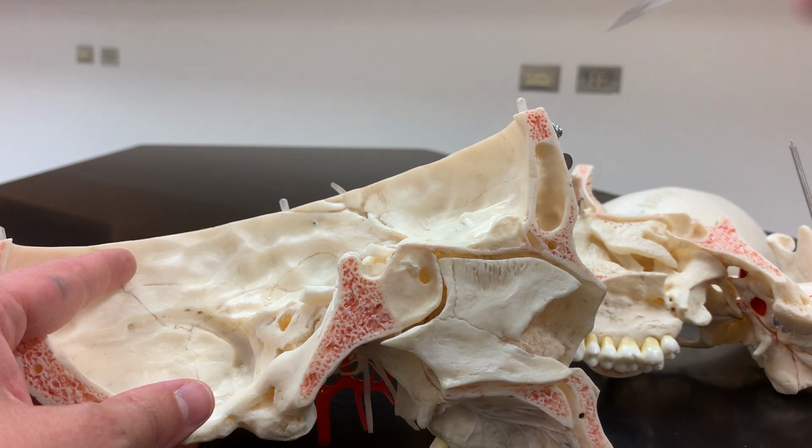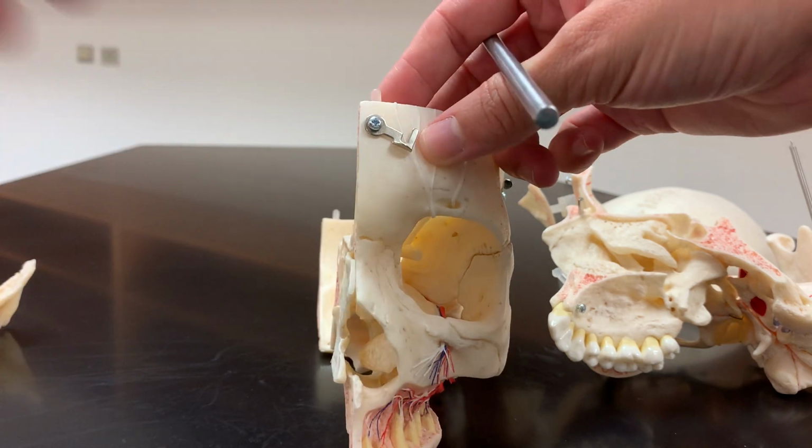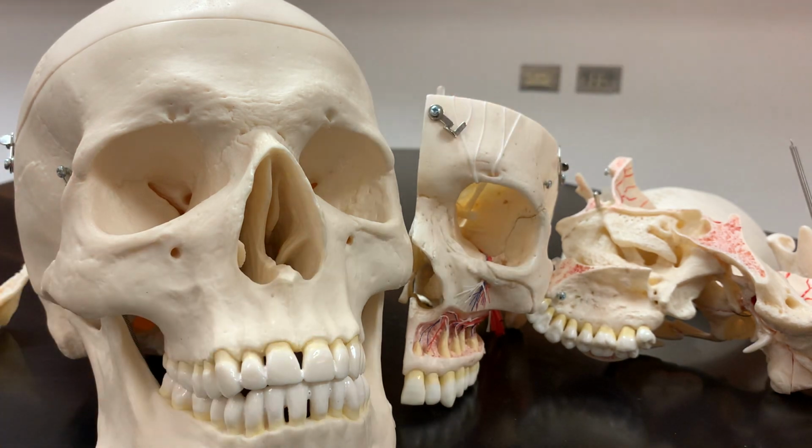Here's another view of that frontal sinus, within the frontal bone there. Okay, got this one in all kinds of fun pieces, but those are the sutures and the sinuses.